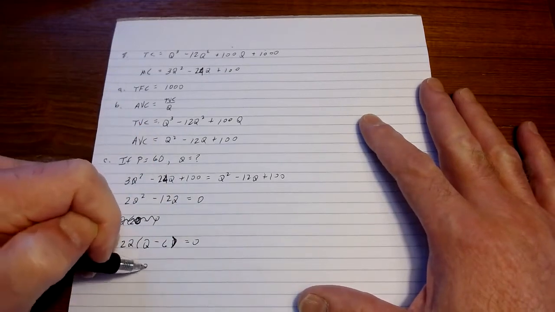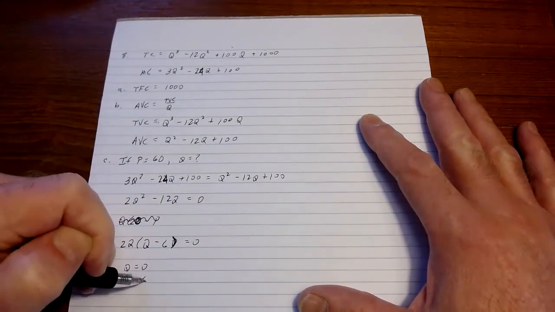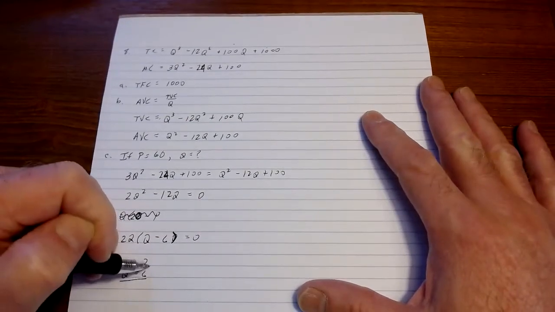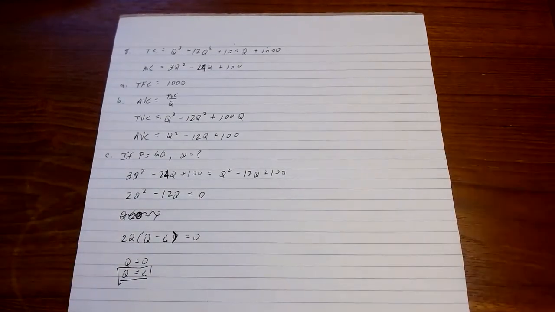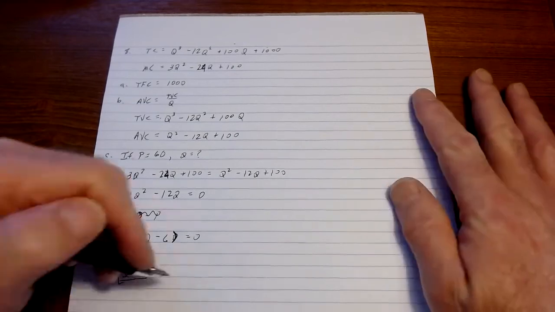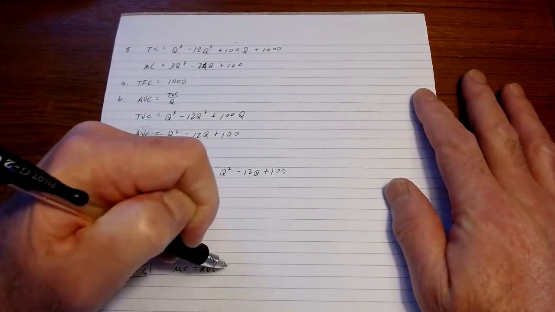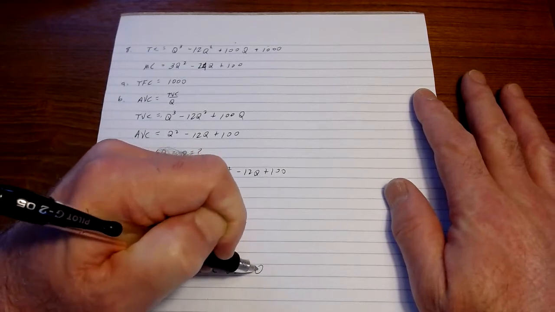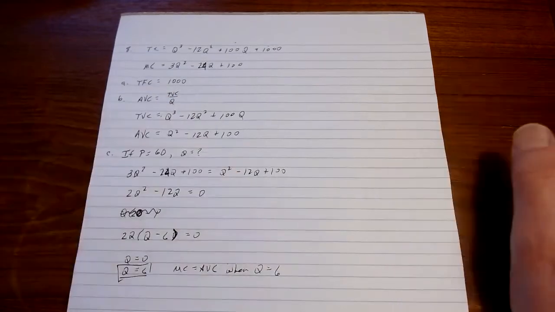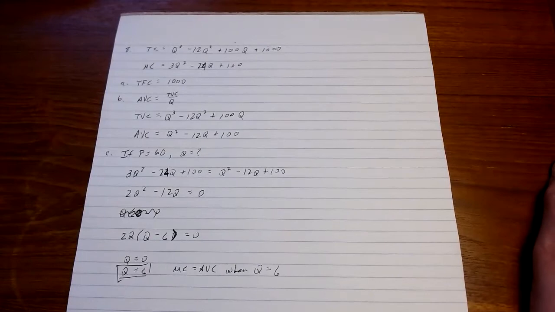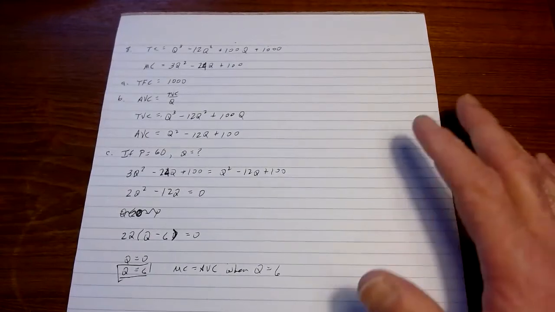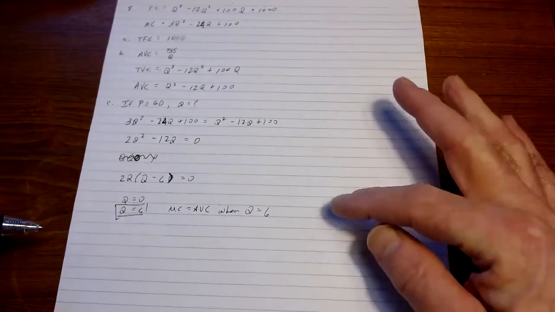So q equals 0 or q equals 6. We're not very interested in q of 0. What this says is that marginal cost equals average variable cost when the quantity is equal to 6. When the quantity is equal to 0, they're both 0. And so that's not very interesting.